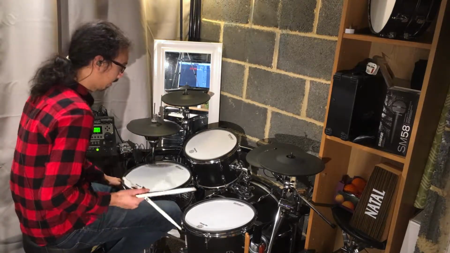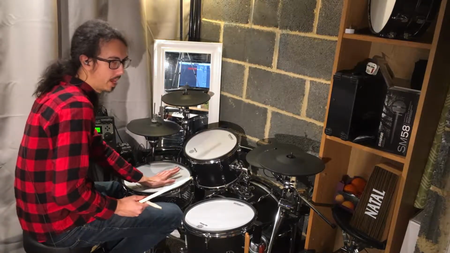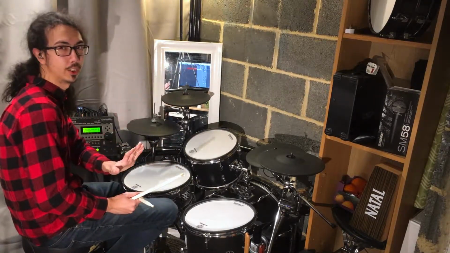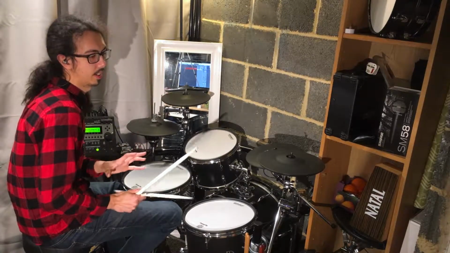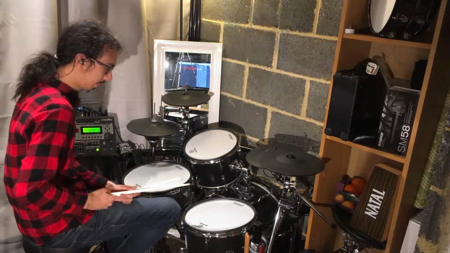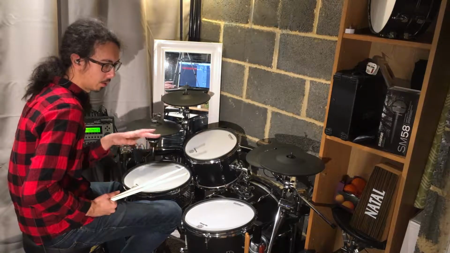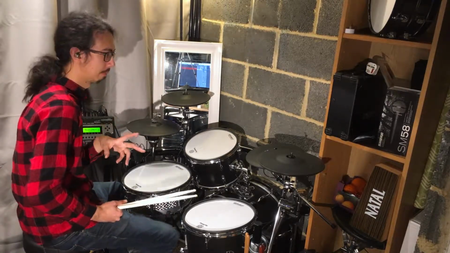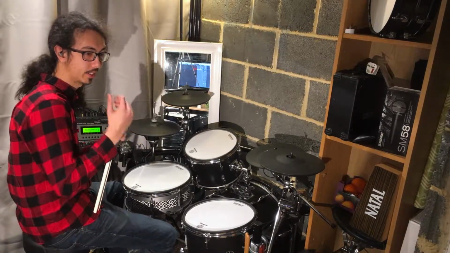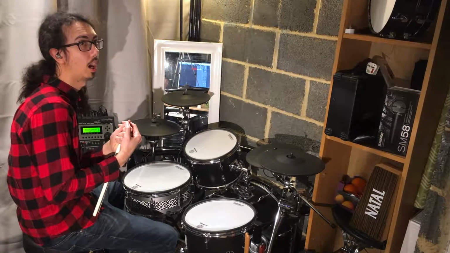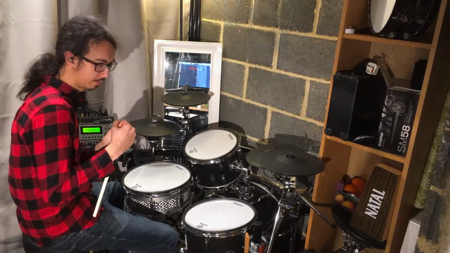Okay, and then we have another bit in the bridge, and the whole bridge is 16 bars. But the drums are not playing for the last 2 bars. So I'd like to take some vocal cues. When the singers are doing the, they will do it for 6 bars.